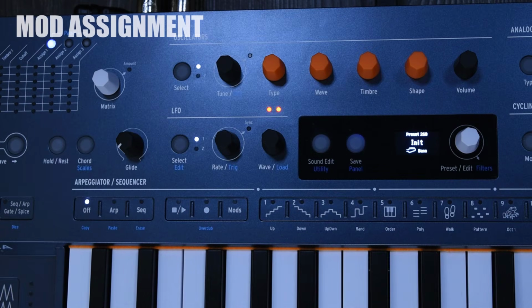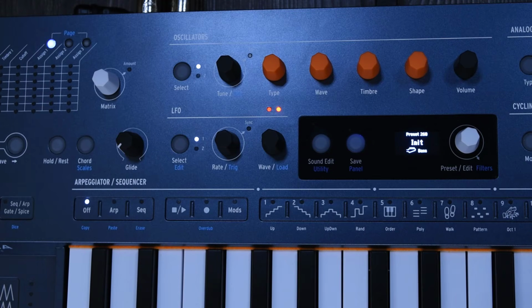Now on the mod matrix, you could choose a different destination point as a value, as a destination. So we could use maybe the LFO modulating the cutoff and then controlled with a different control or destination. I know it sounds a little bit weird. I'm going to show you how to do it.